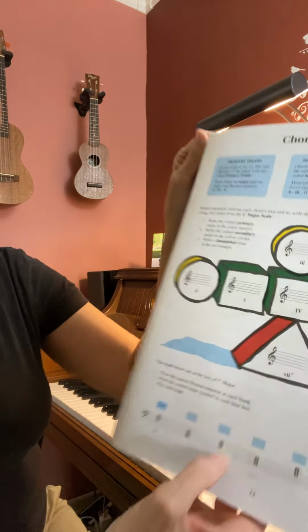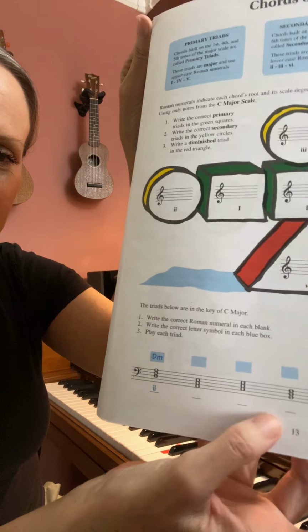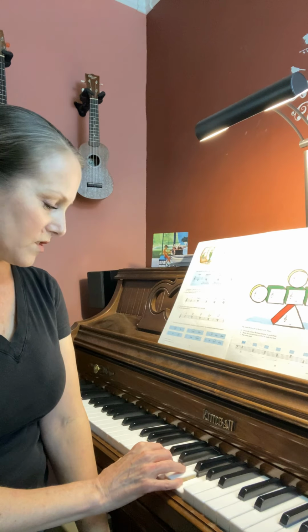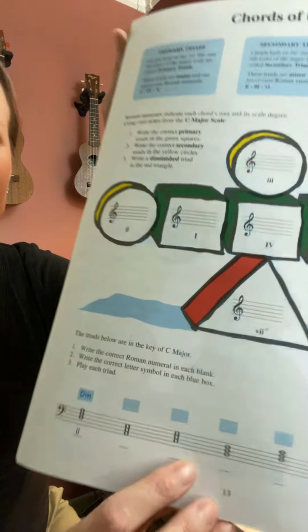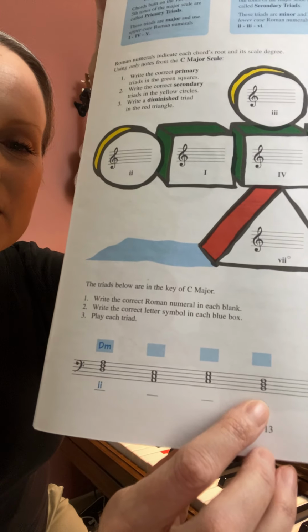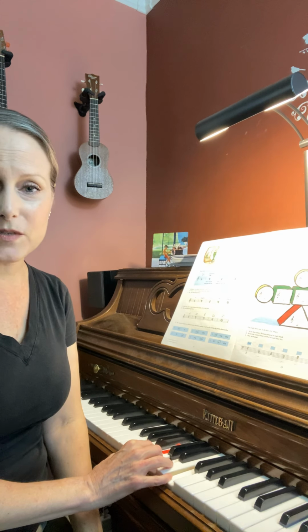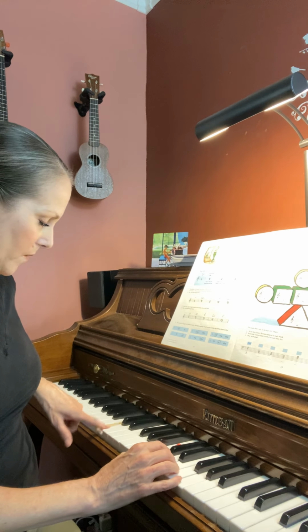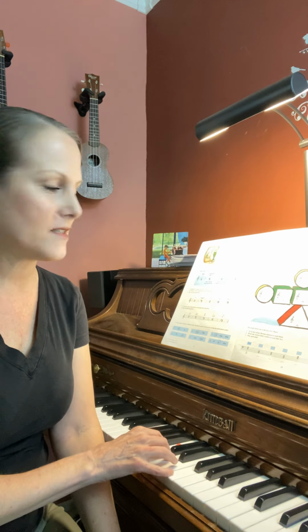Moving on to the next one, bass clef, that's a C. It's in the key of C, so that makes it the 1 chord. The next one, we're going from a C down a step. You can think backwards, or you can think from the low C up: 1, 2, 3, 4, 5, 6, 7. There you have that diminished chord. So it's the 7 and it's diminished.